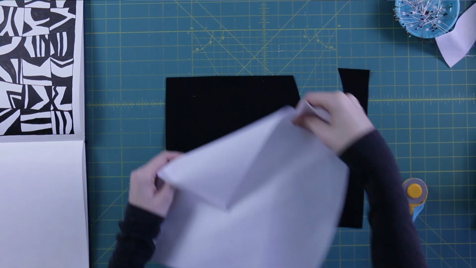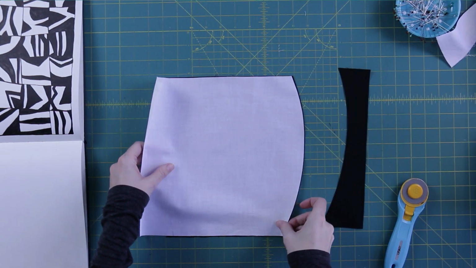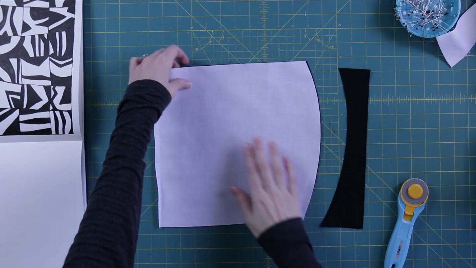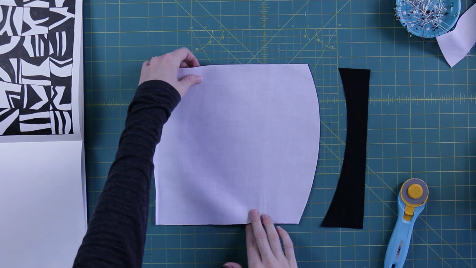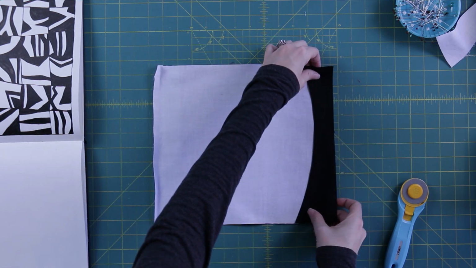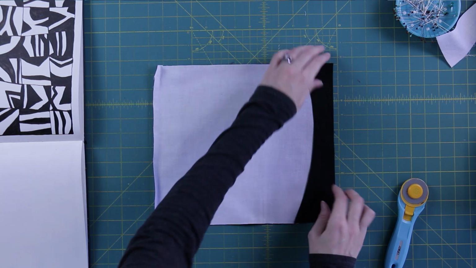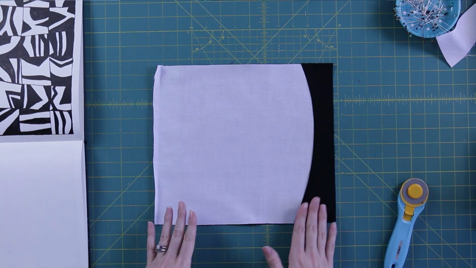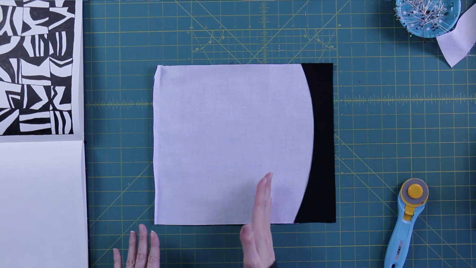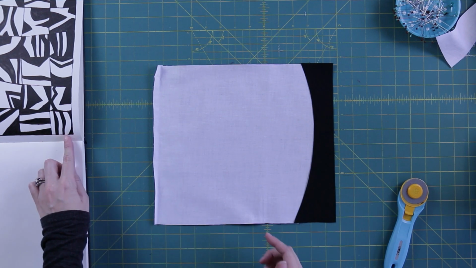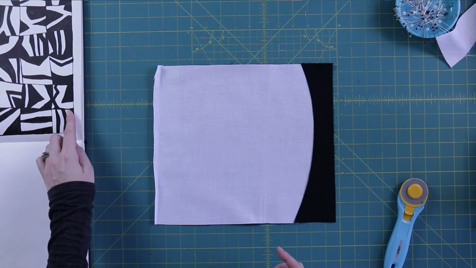I'm going to stack the black on the bottom this time because I want to watch how the white looks. So I've got my black fabric on the bottom. I'm just going to stack this one on top just so I can see how it's looking. And I'm going to make another cut right here. So I'm going to do this second line right here.